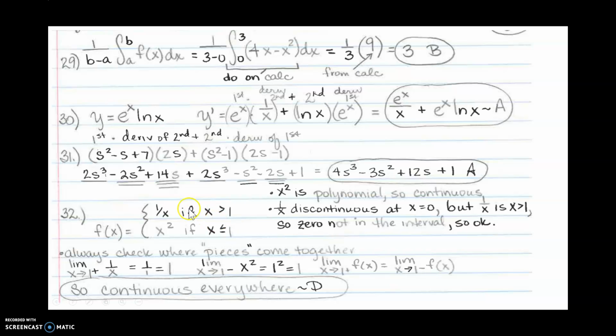Alright, so to begin with, for 1 over x, the continuity problem there is that it's not going to be defined at 0. It's going to be discontinuous at 0. But if you'll notice, I'm supposed to use 1 over x when x is greater than 1. 0 is not in that interval, so there's no problem there. If 0 had been in this interval, then yes, I would have had a discontinuity there. Alright, then for this other piece, this is a polynomial. Polynomials are continuous everywhere. So rational functions are continuous within their domain, and the only thing not in the domain was 0.